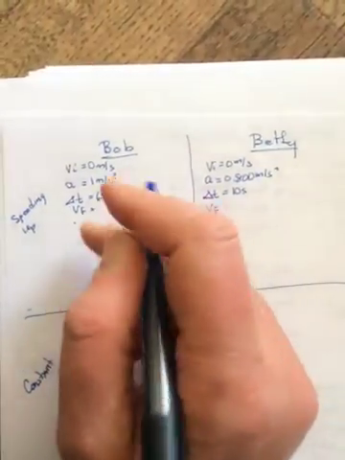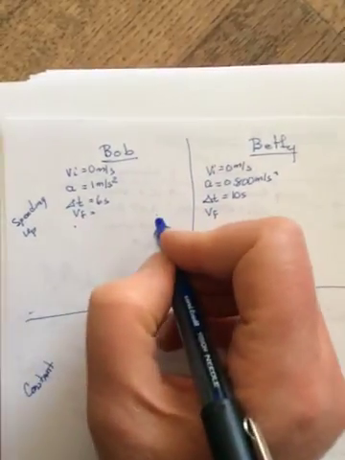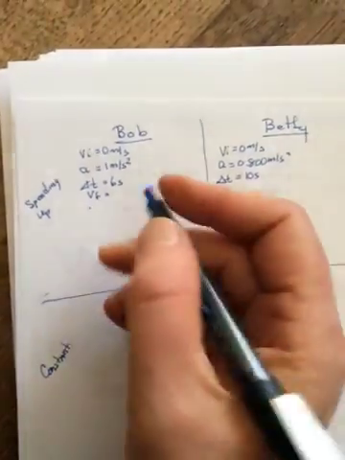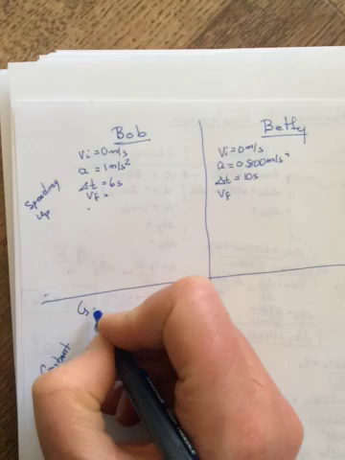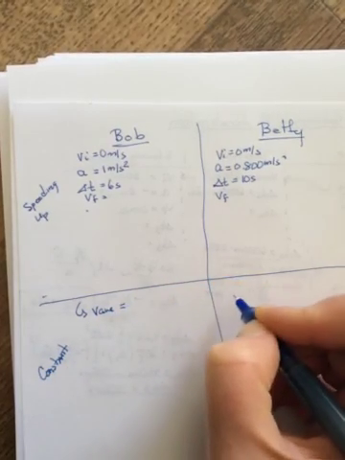Okay, so where we left off, we were saying we want to find the top speed of Betty and Bob. One, because it's part A, and two, because that will become their constant speed. So their VF from up there will become their VAV down here.